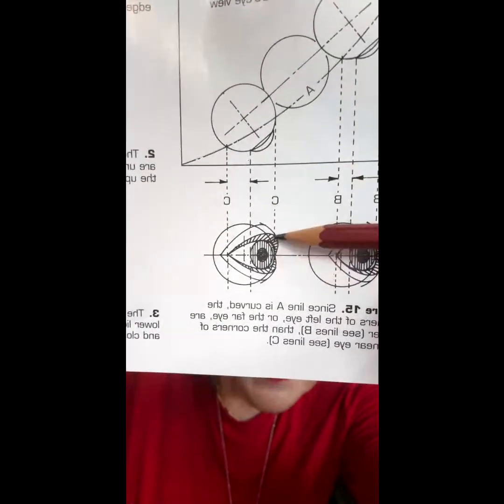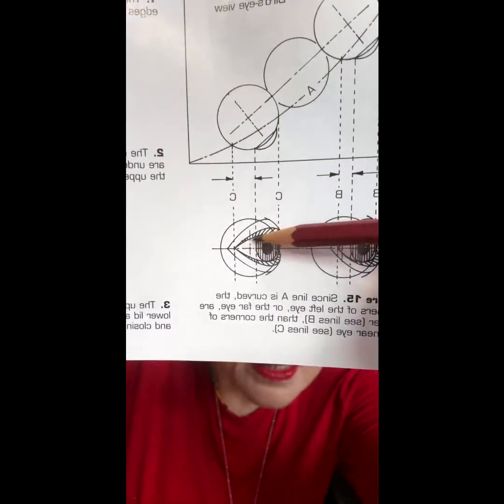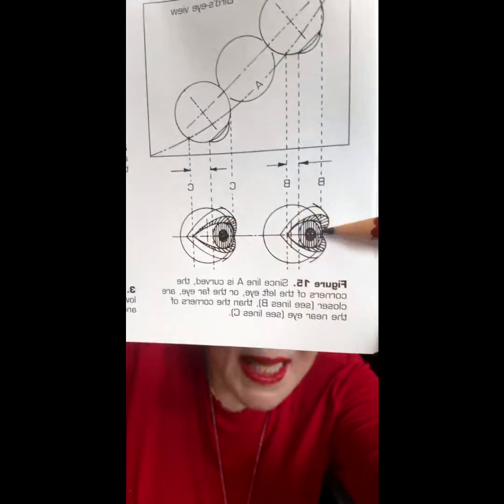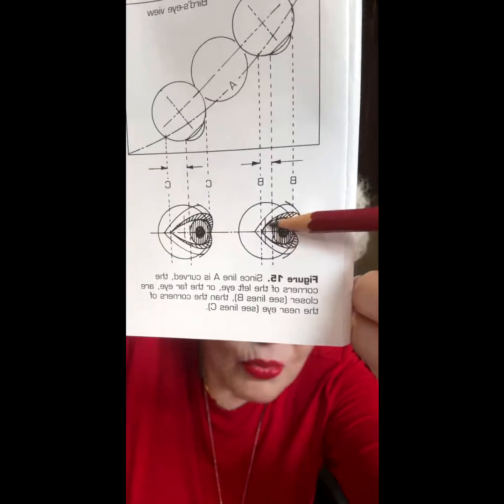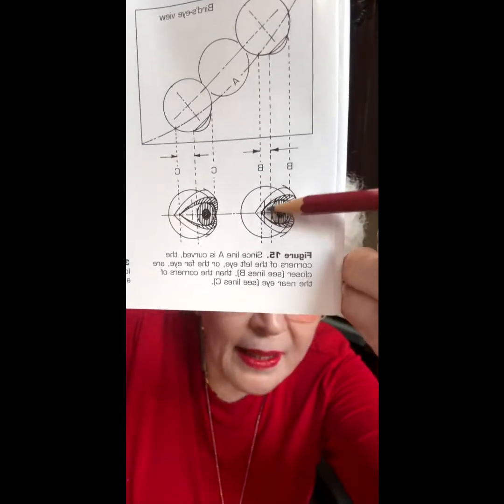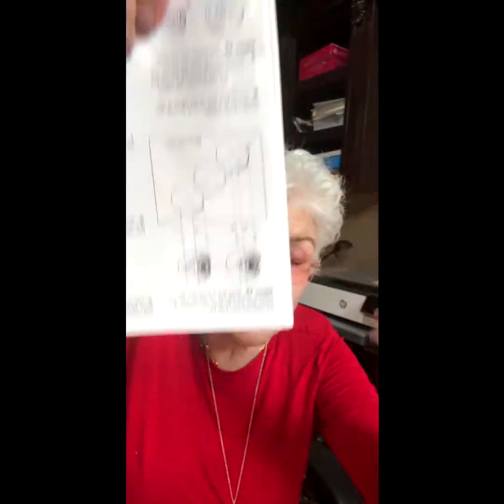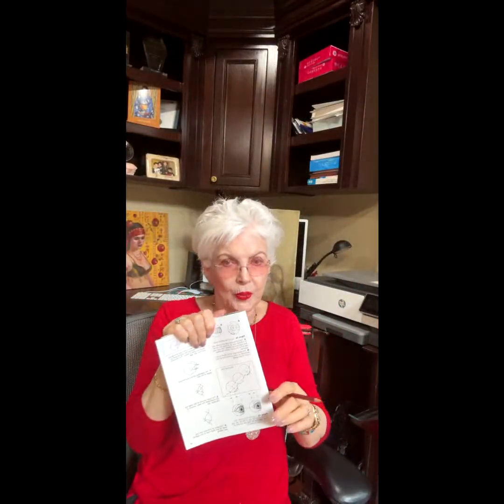See, this will give a shadow to the ball of the eye. That's why we never paint the white of the eye with the white of the tube. There's no way, because it's inside a cave.